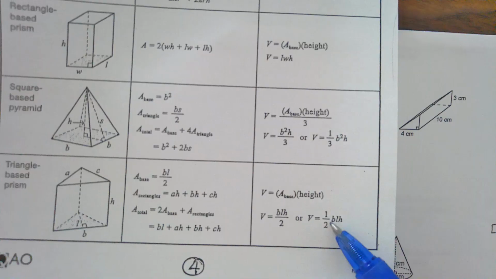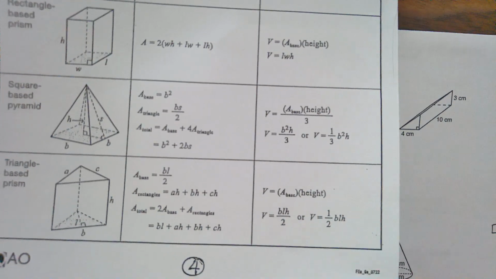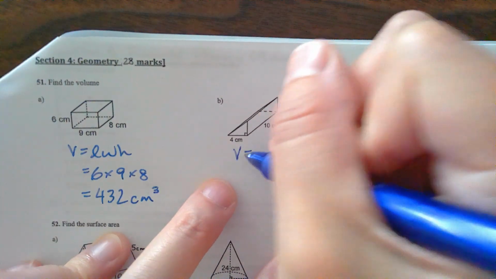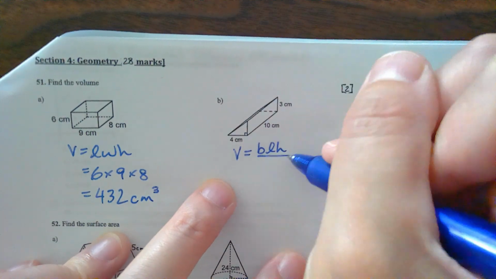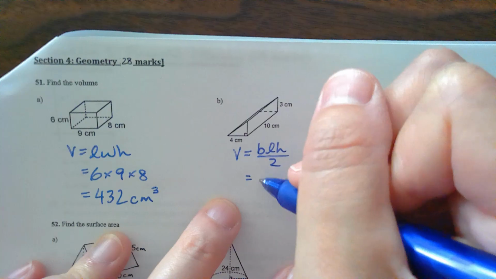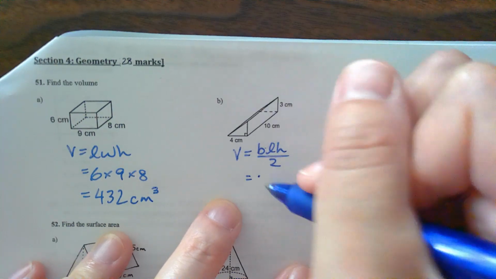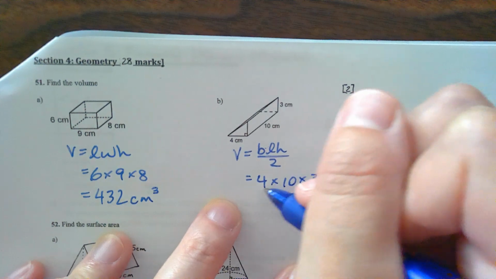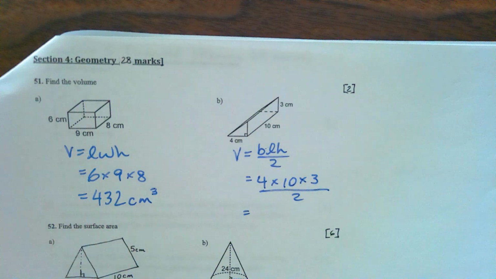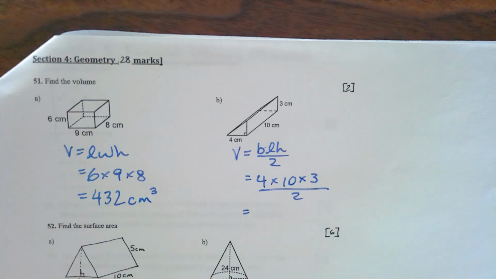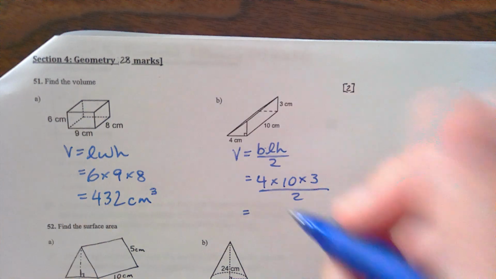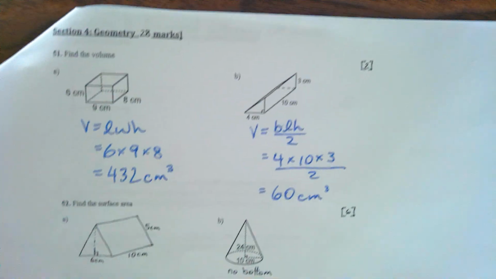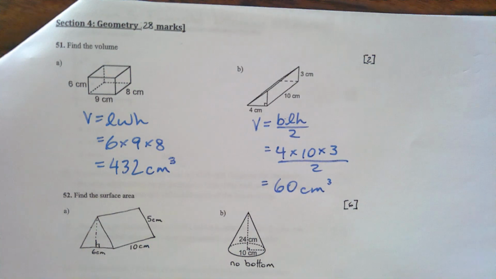Perfect, right. So either this one or this one. They're both the same. I like that one more. So base times length times height divided by 2. Since we're just multiplying, it doesn't matter which is which. Divided by 2. So 4 times 10 times 3 divided by 2, 60 centimeter cube. All right. These should be nice, easy marks on the exam.